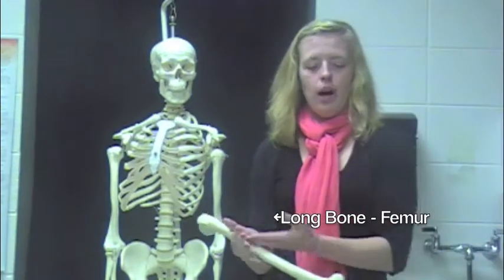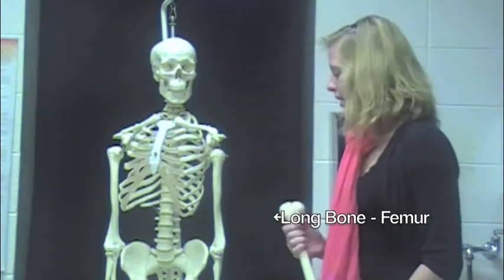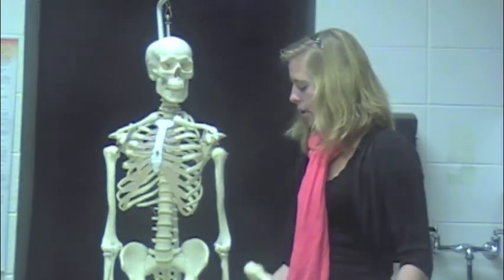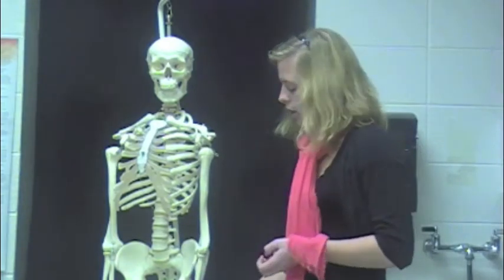A long bone is a bone that is longer than it is wide. One example of a long bone is the femur, which is located at the upper portion of the leg. The next type of bone is the short bone, which is classified as being about as wide as it is long. An example of a short bone is the carpal, which is located at the base of the hand.